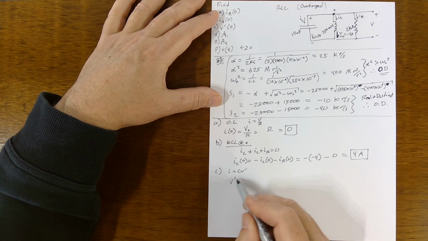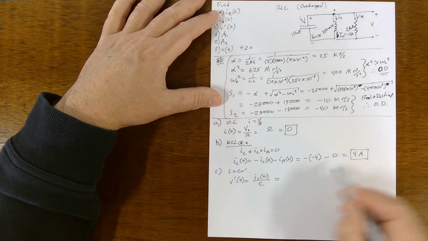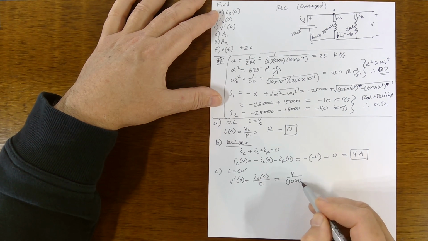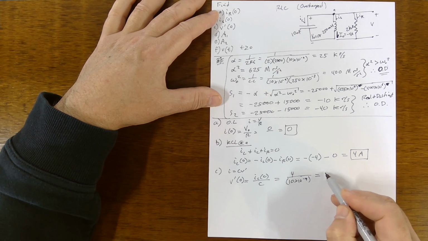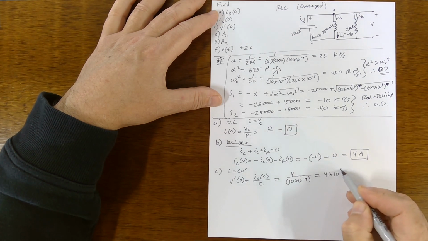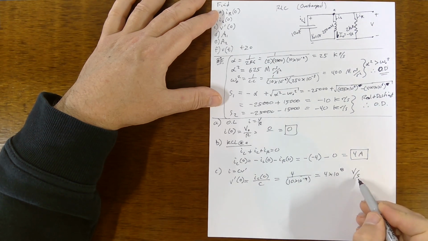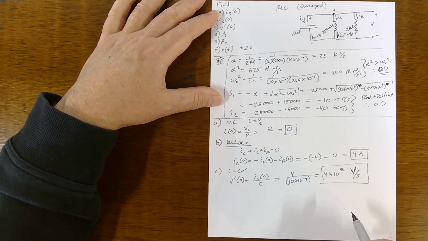V prime at 0 is going to be I sub C at 0 over C. I sub C at 0 is 4 amps, we just solved for that. And the capacitance is 10 times 10 to the minus 9 farad. It's going to be 4 times 10 to the 8th. And the units here are volts per second, because it's the rate of change of voltage, right? How many volts are changing every second. That's part C.